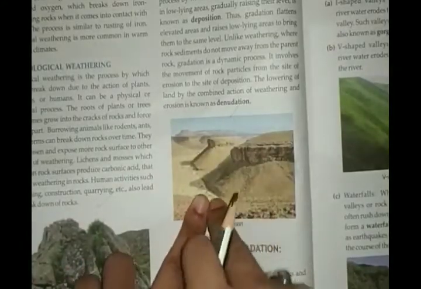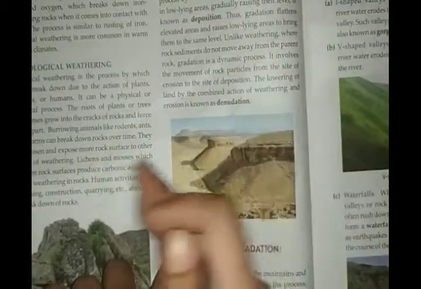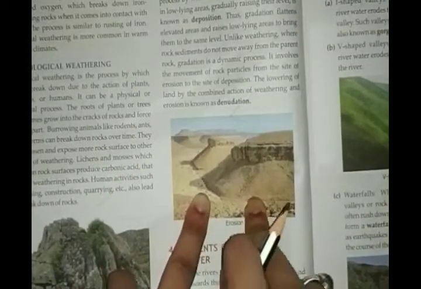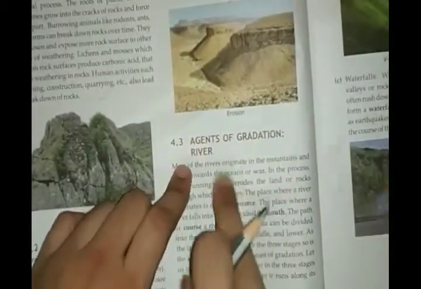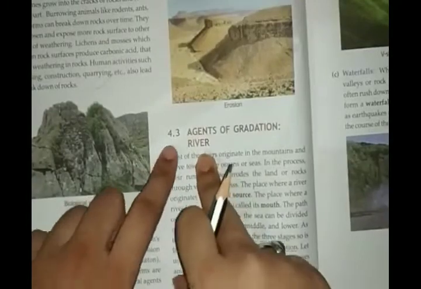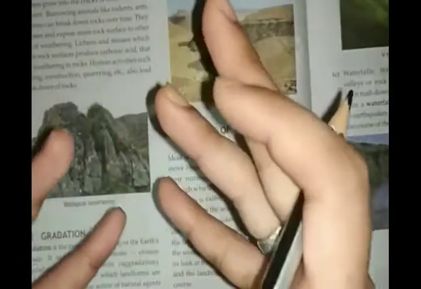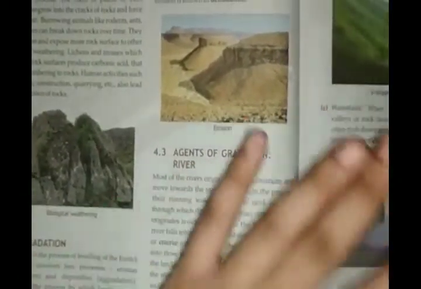In a desert a very heavy wind blows, so the wind took away all the soil, and this is known as denudation or erosion. Have you understood now? So, agents of gradation. Now how the river helps in transporting soil from one place to another, we will learn in this topic.